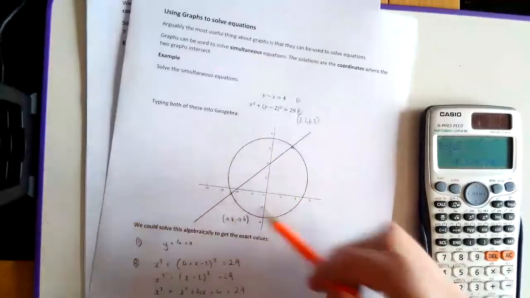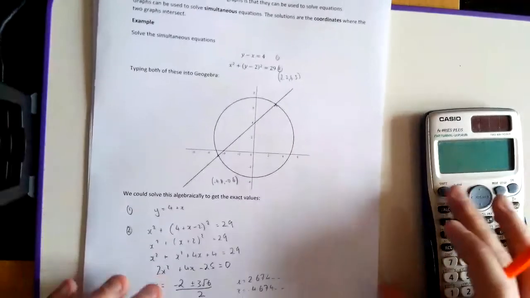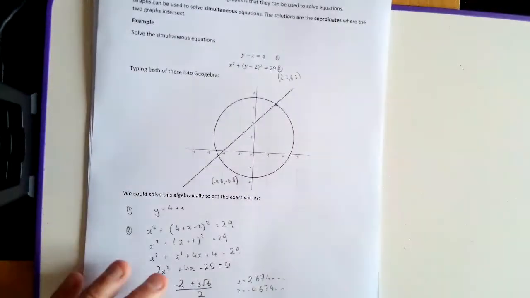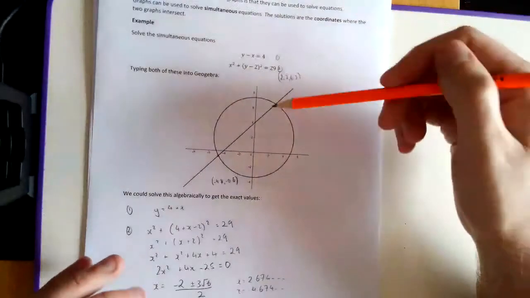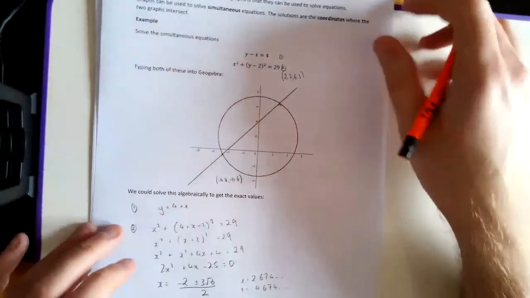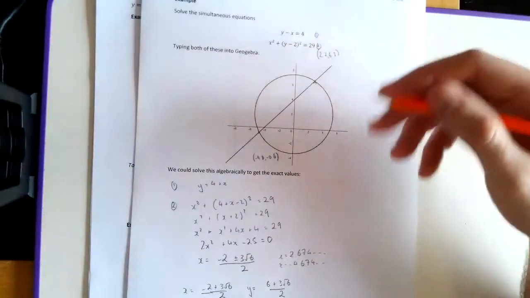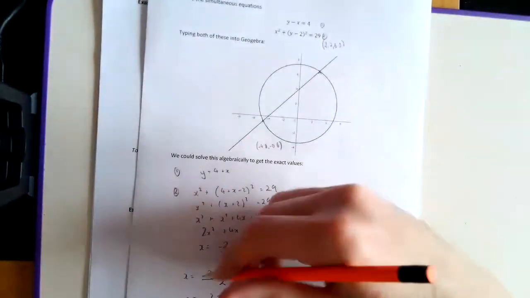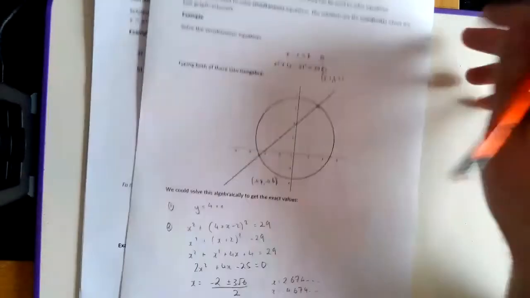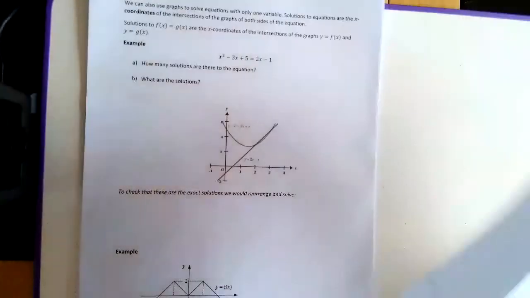So we can use graphs to get estimates, and if we want exact answers, we would solve them. But lots of time in real life, estimates would be fine, so the graph method would be fine. Whereas for A-level maths, for the pure side anyway, we like exact answers. We prefer these answers with the roots and fractions as opposed to decimals.